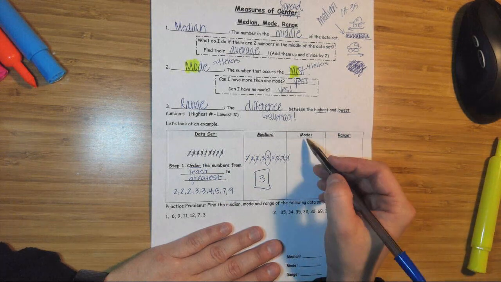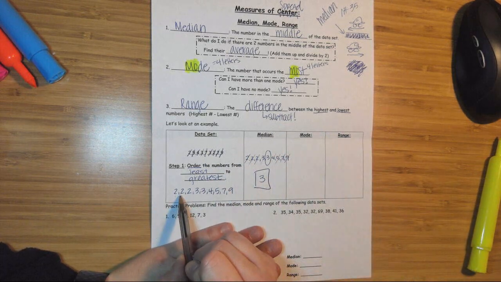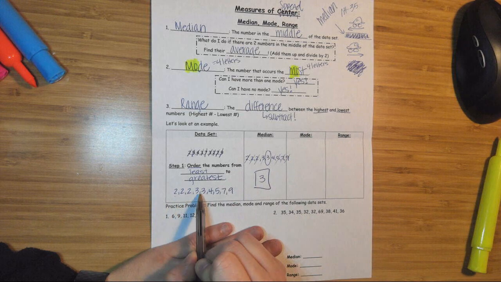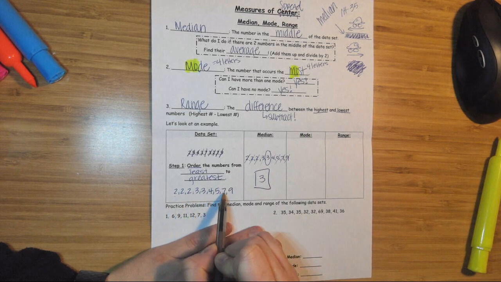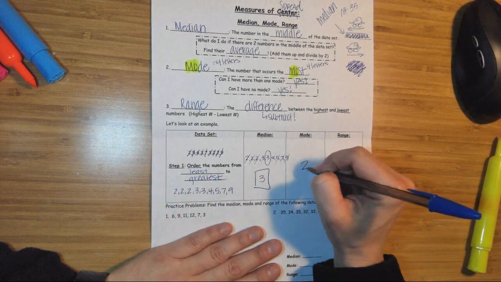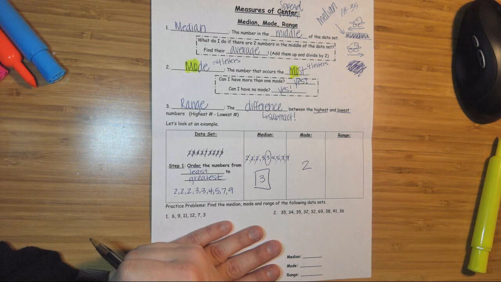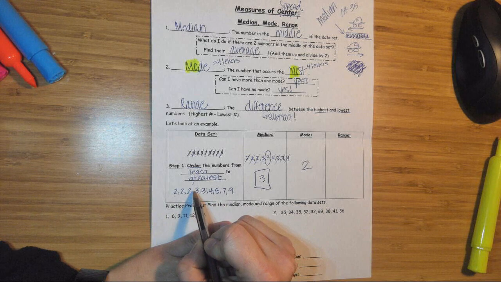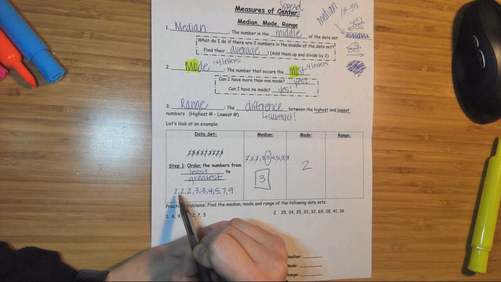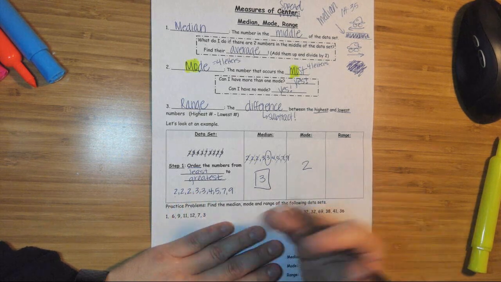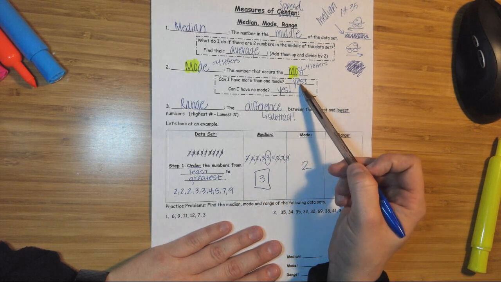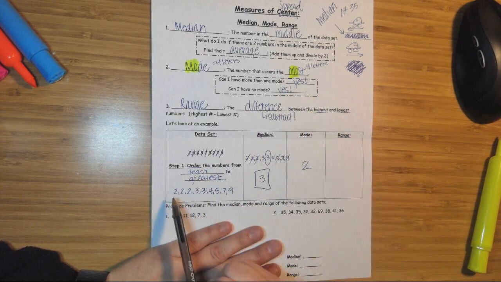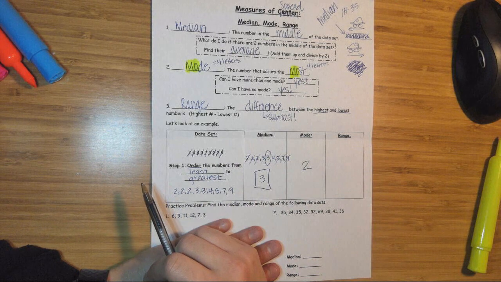The mode is the one that occurs the most. So if I look here, I've got 3 2s, 2 3s, a 4, 5, 7, and 9. So 2 occurs the most, so it is the mode. I could have had another mode. If there would have been another 3 in here, I would have had 3 2s, 3 3s, so 2 and 3 would have been the mode. Remember, you can have more than one, or you can have none at all. So if I just had one of each of those numbers, I would have had no mode.